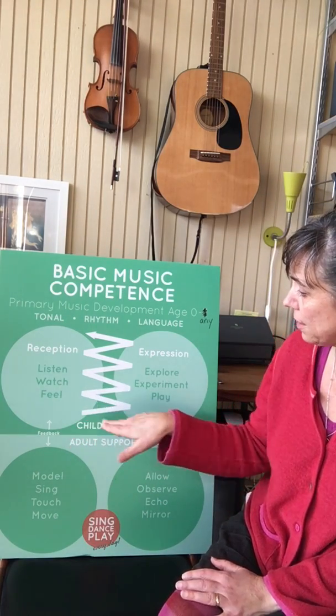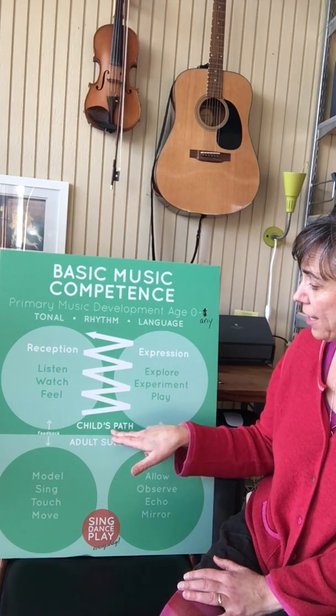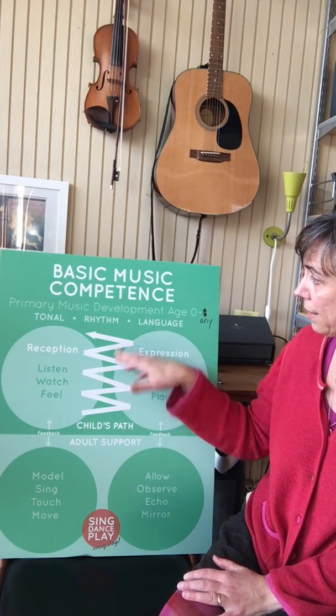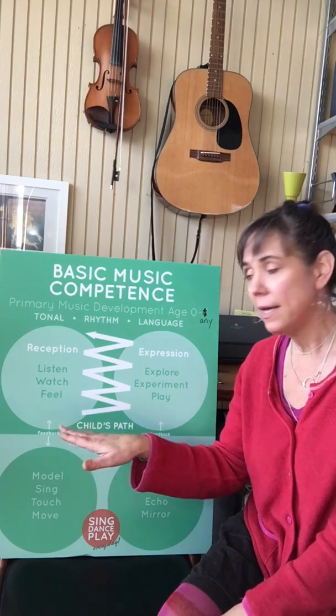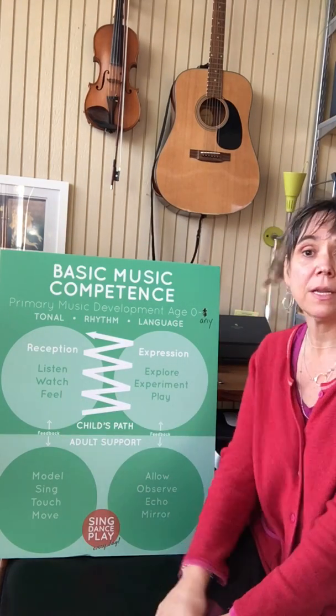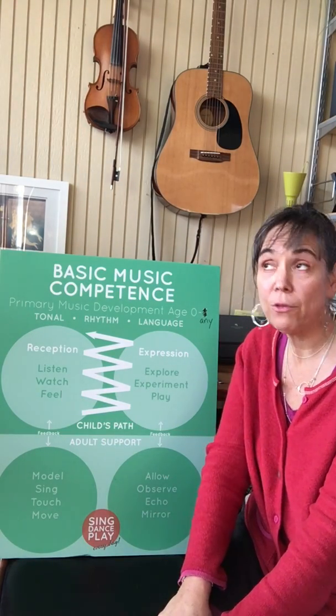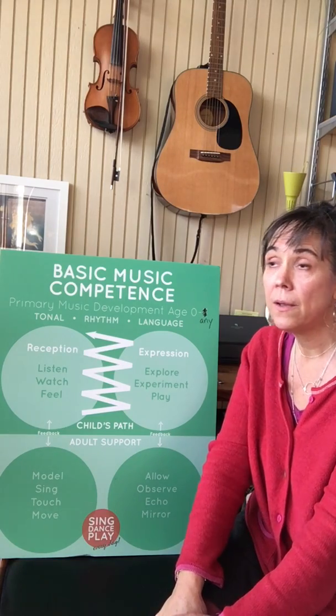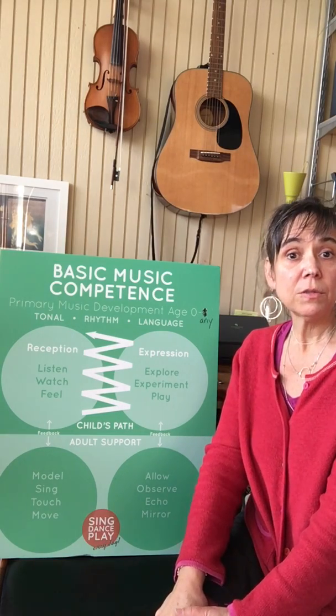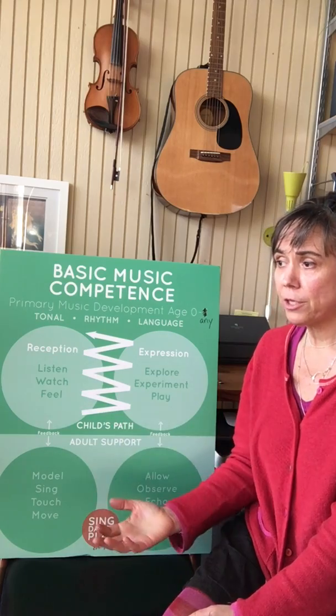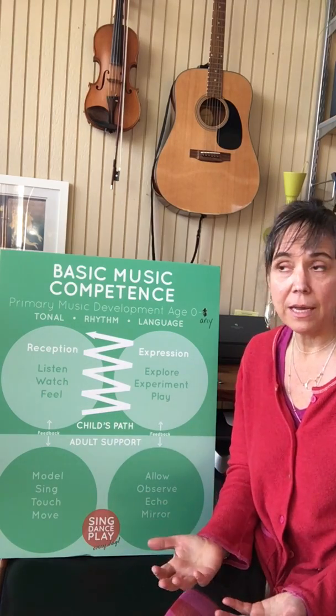So this is a little zigzaggy line. It says child's path, and this is a zigzaggy line toward basic music competence. It zigzags between reception and expression. And the reason for that is because generally, children cannot be in reception and expression at the same time.